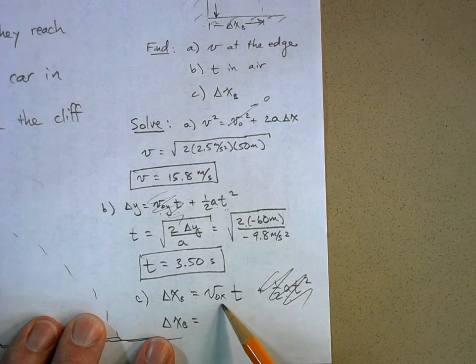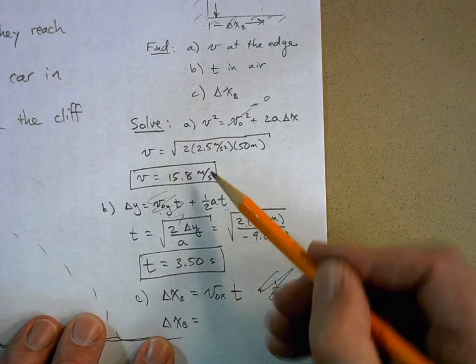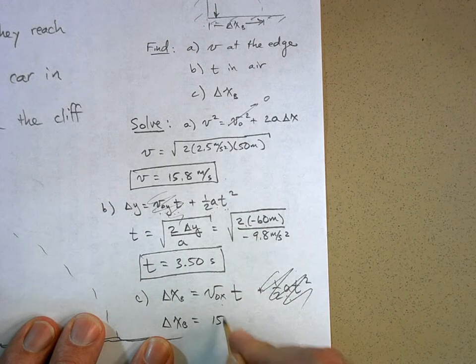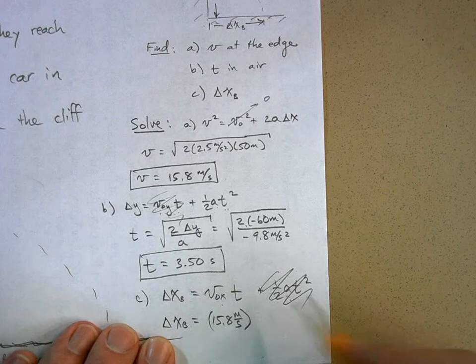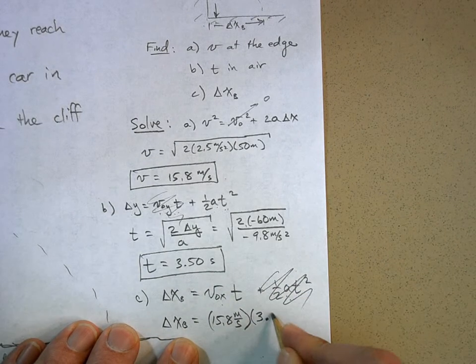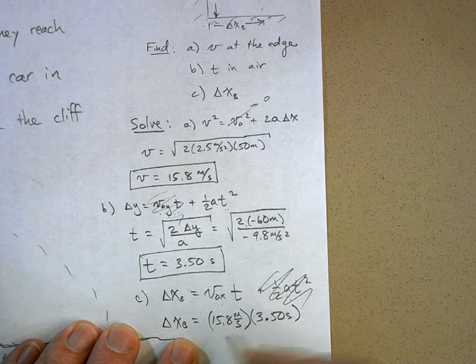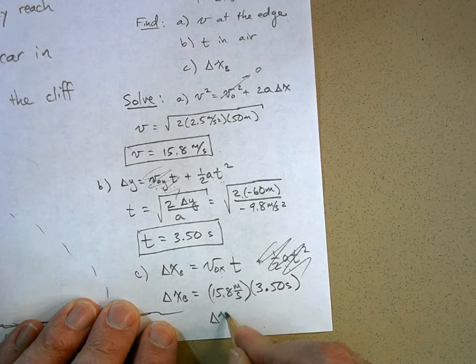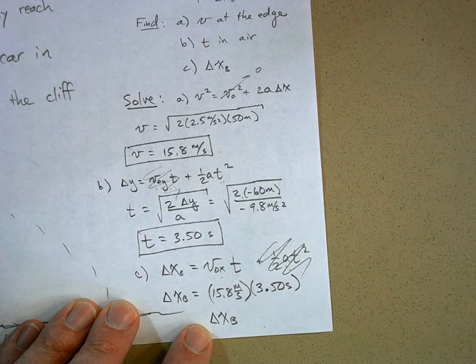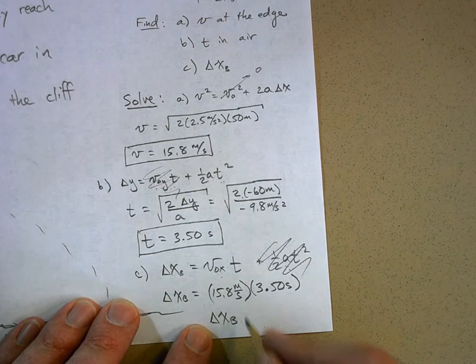Well, what is the velocity in the x direction? Well, that's my answer to part A. It's 15.8 meters per second. And then how far did it go? Well, I have to use my answer from part B. And you get 55.3 meters.